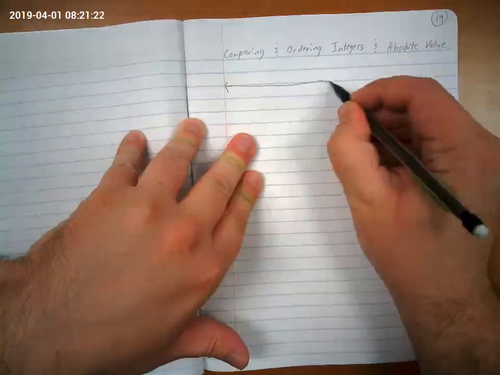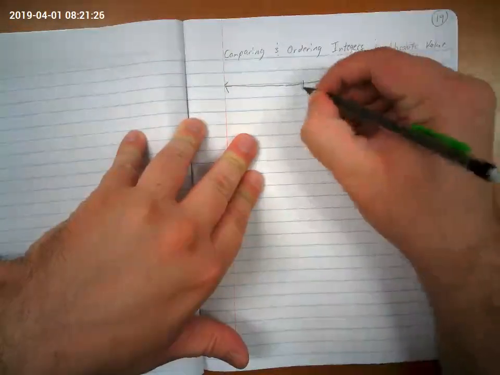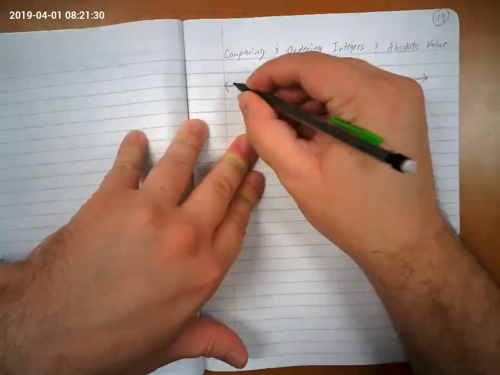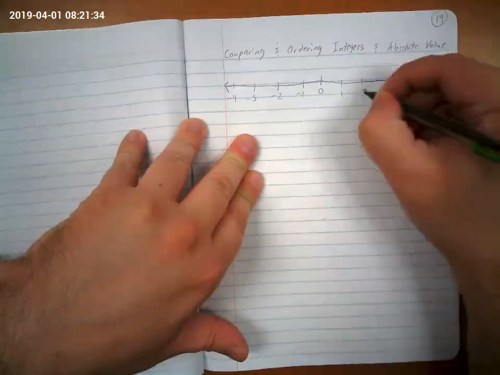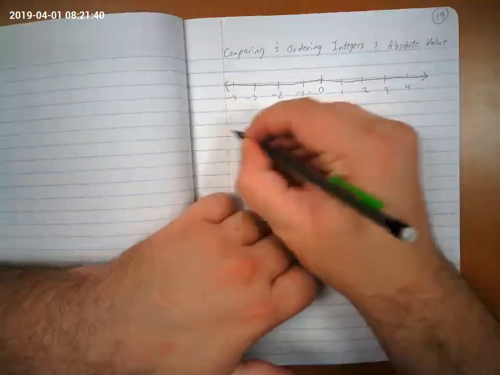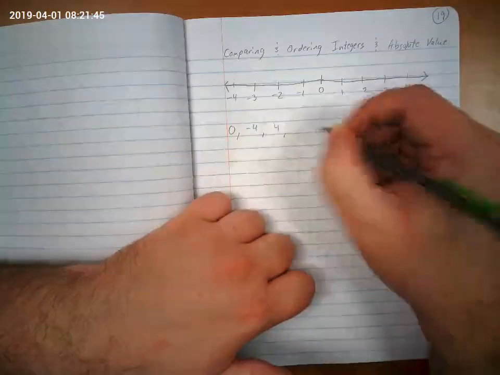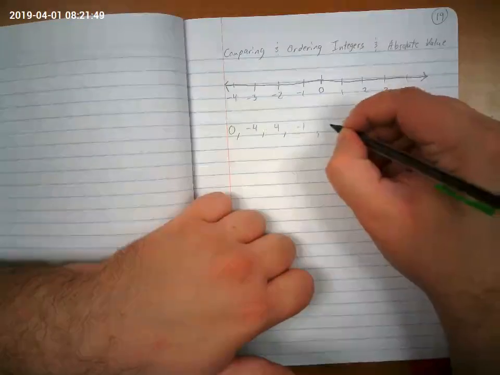all right, let's go ahead and draw a number line. Here's my 0, negative 1, negative 2, negative 3, negative 4, 1, 2, 3, 4. And let's say I want to order the numbers 0, negative 4, 4, negative 1, and negative 2 from least to greatest.